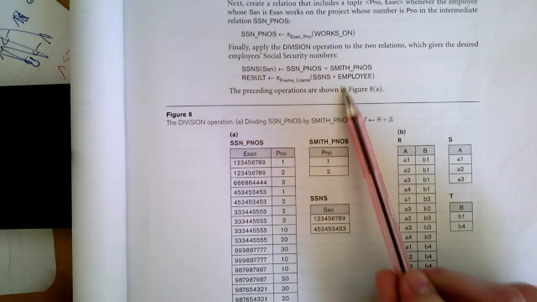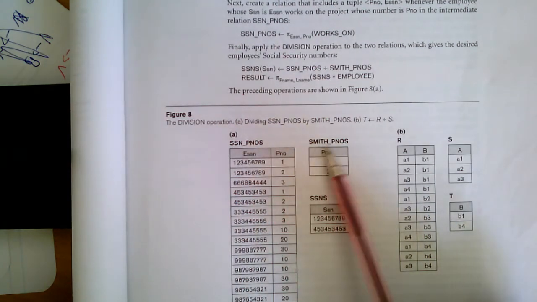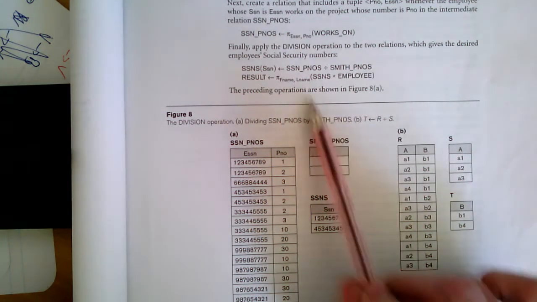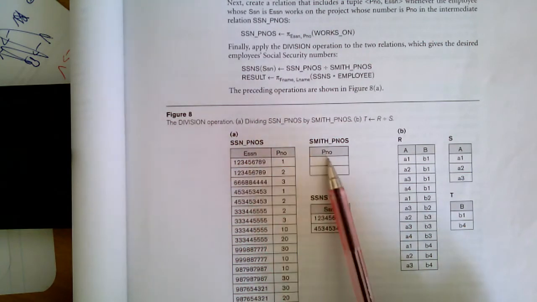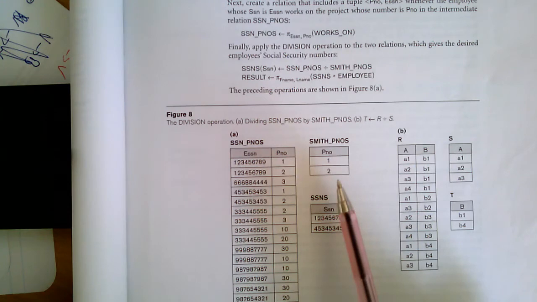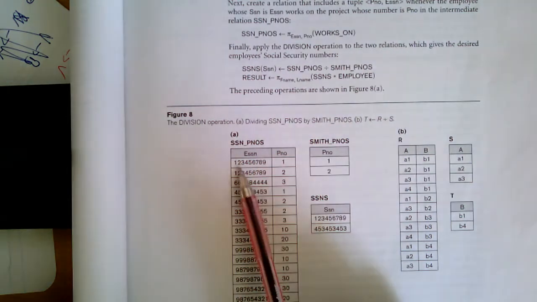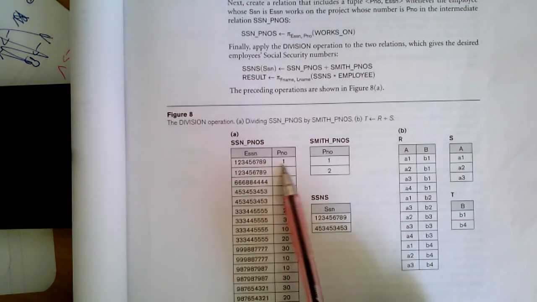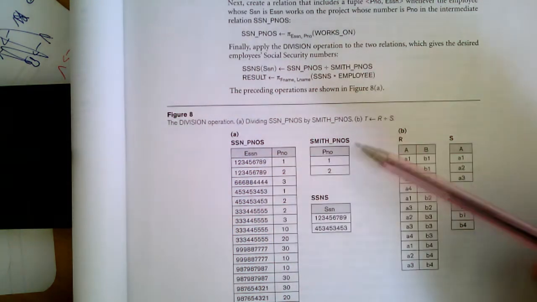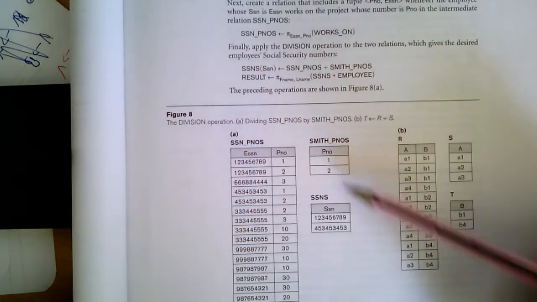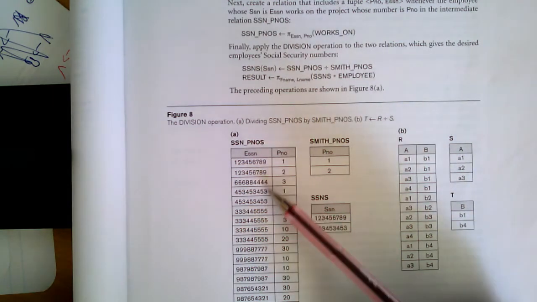Now, when we perform this division operation, with our SSN underscore PNOs table and our Smith PNOs table, this operation will return the employee SSN numbers for which there is a match to every record in the Smith PNOs table. The first record has employee number ending in 789 with project 1. Then we have the employee number ending in 789 with project 2. There's a match to every one of those records, so it's returned in our results set.